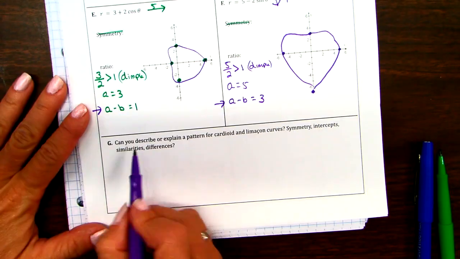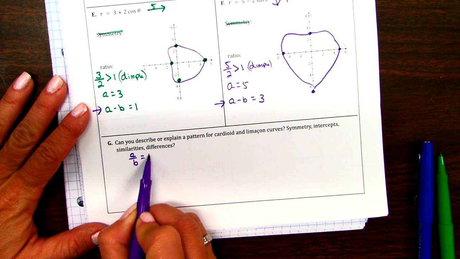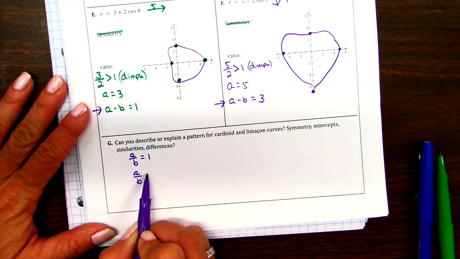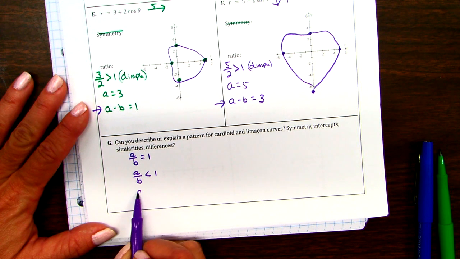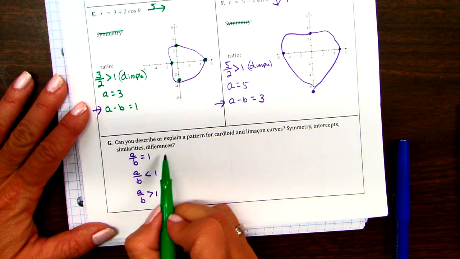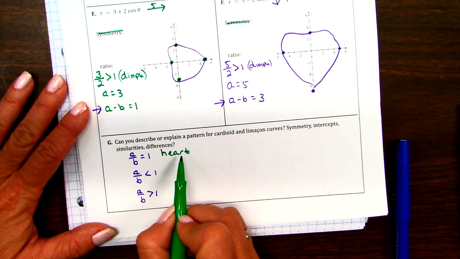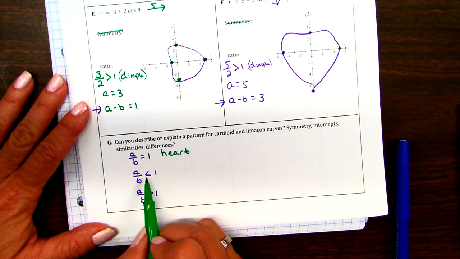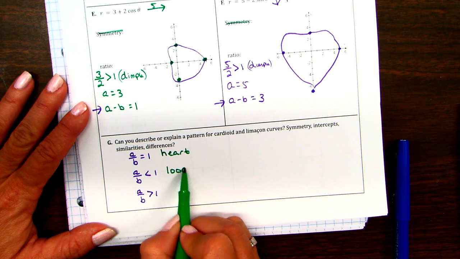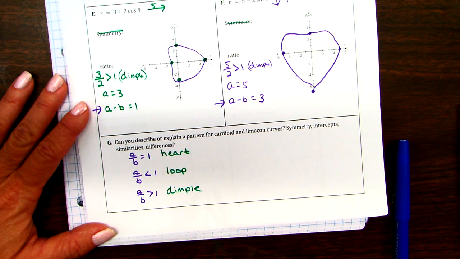What's really important is our ratios. So let's sum it up. Your 3 different ratios you could get, and knowing what the shape of the graph is, that's important. Equals 1 is a heart. 2 people together in love, 1 heart. Less than is a loop. Greater than is that weird dimple one.